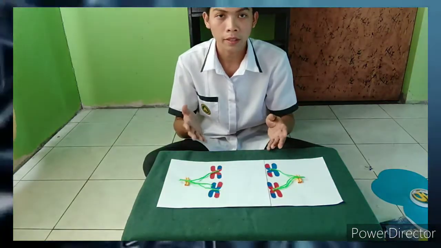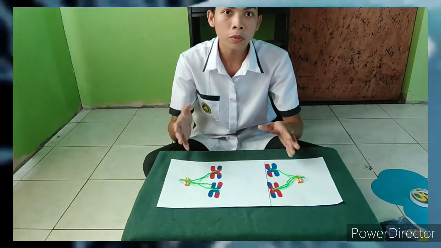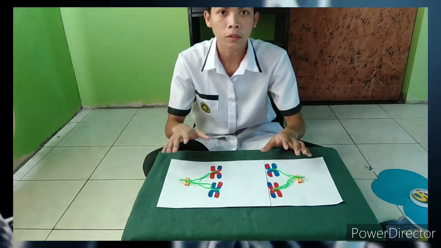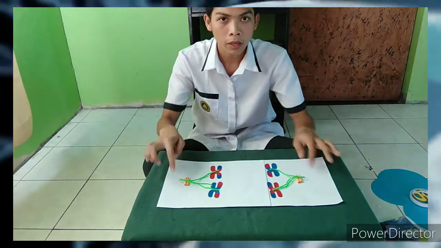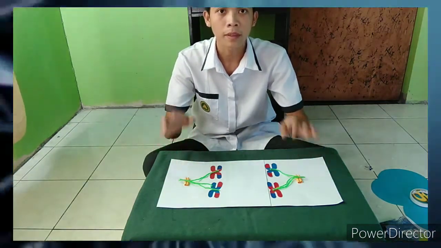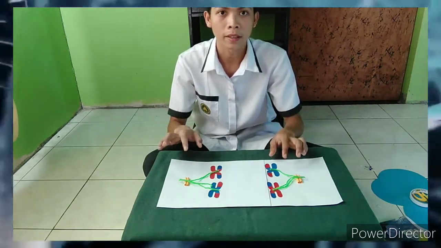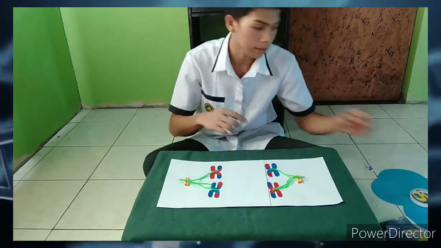In telophase 1, the two sets of chromosomes, with two chromatids each, will decondense and a new nuclear envelope will reform around them and the nuclei will reappear. And it will look like this.